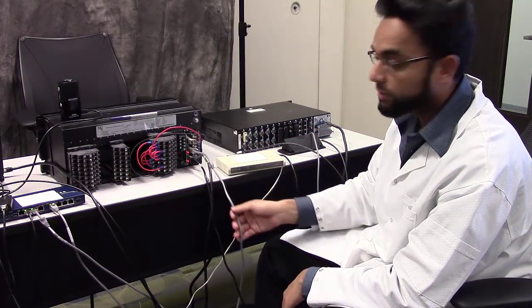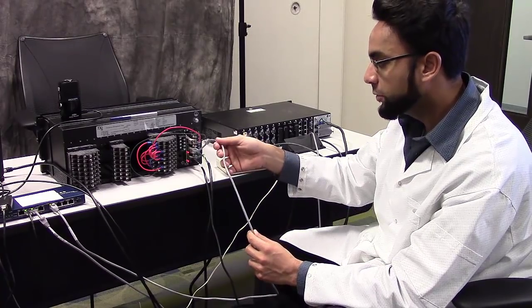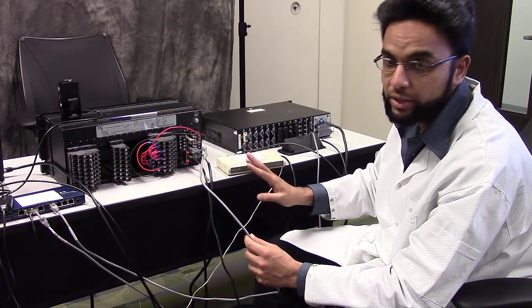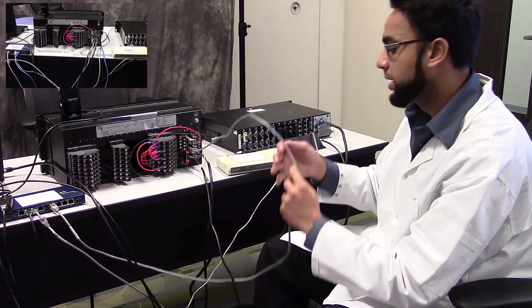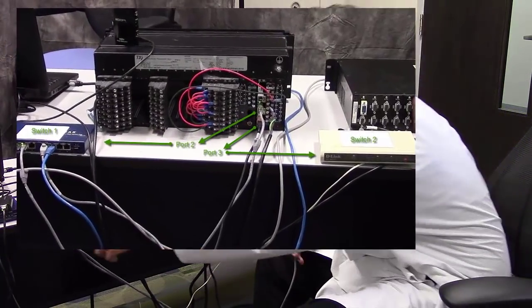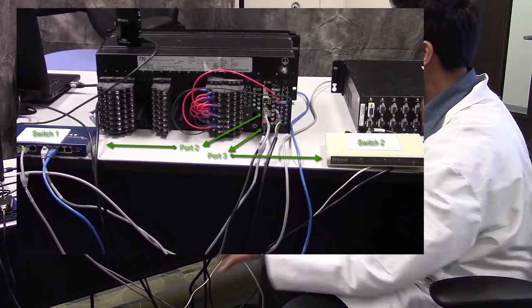Same logic applies to the UR connection. Ports 2 and 3 are the PRP ports on the UR. Port 2 would be connected to switch 1. Port 3 would be connected to switch 2.